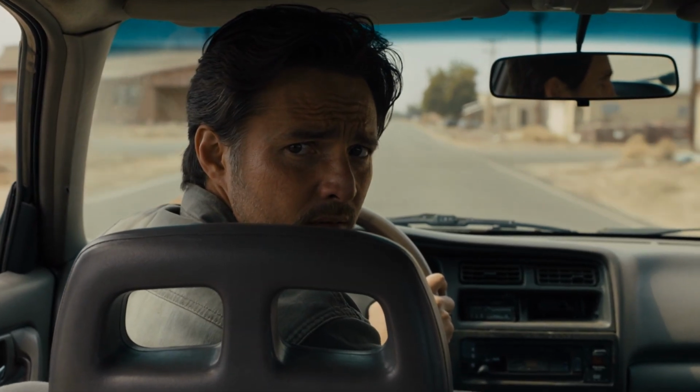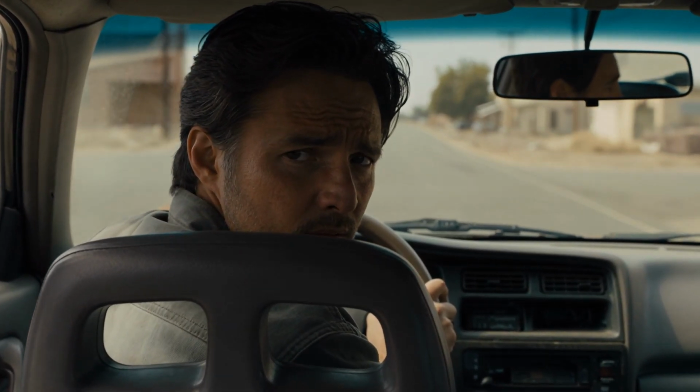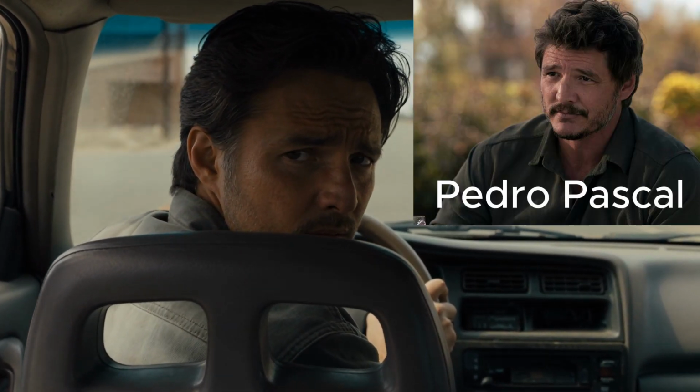By the way, if anybody notices, for some reason, the man in the car looks a lot like Pedro Pascal. This is 100% by accident. I had no idea why it did that. I just put a random man in the prompt, and then this is what it gave me. So I just find it interesting that that's kind of the look that it was going for.